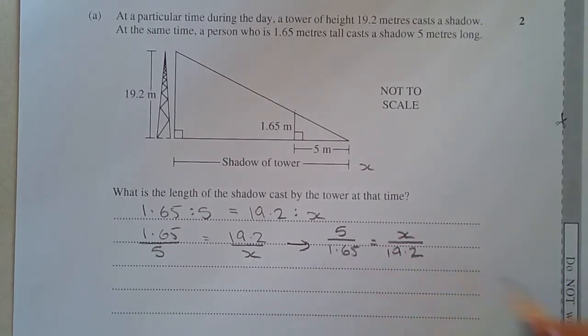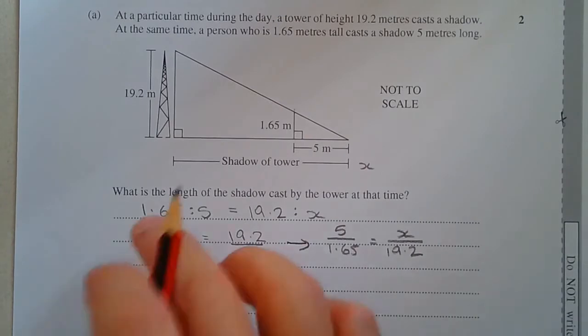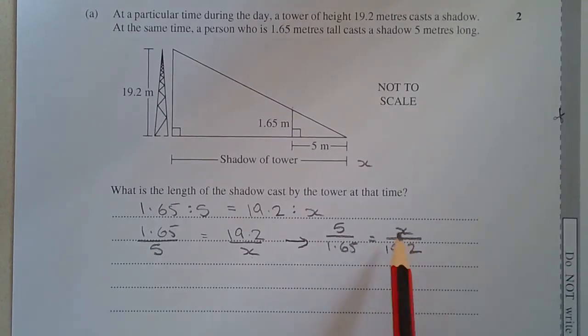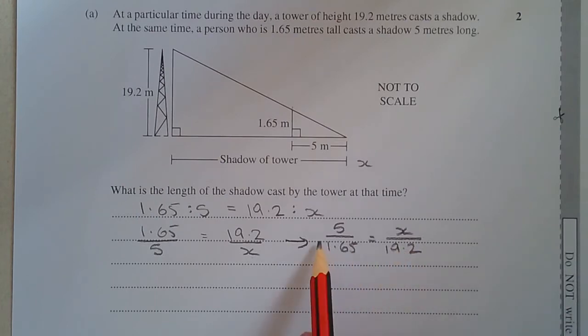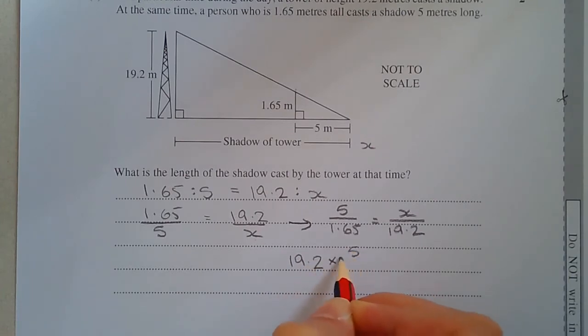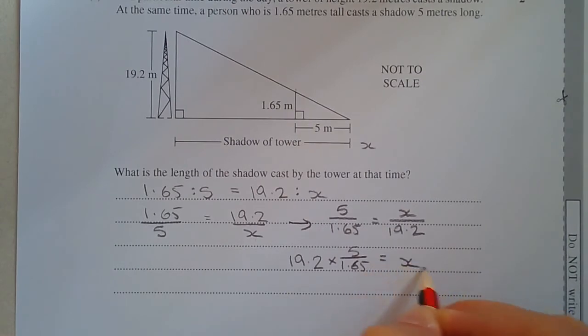What you do to one side, you do to the other. If you invert both fractions, you haven't changed the integrity of the equation. The left-hand side still equals the right-hand side. Now let's make x the subject of the formula. We're going to move the 19.2 over to the other side. So 19.2 multiplied by 5 over 1.65 is equal to x.